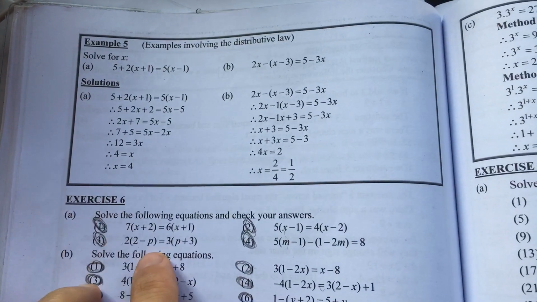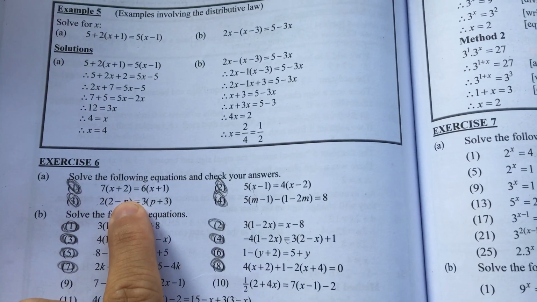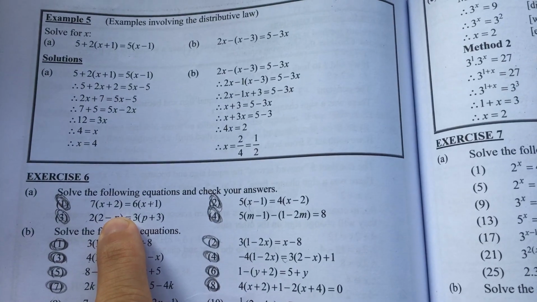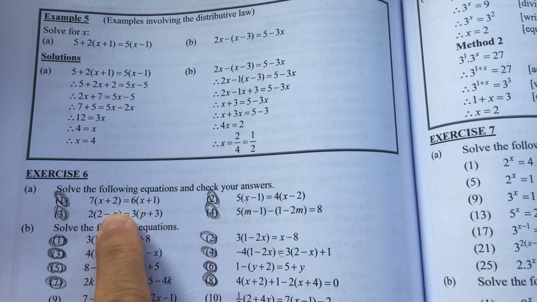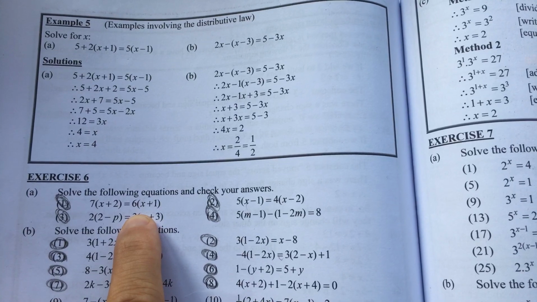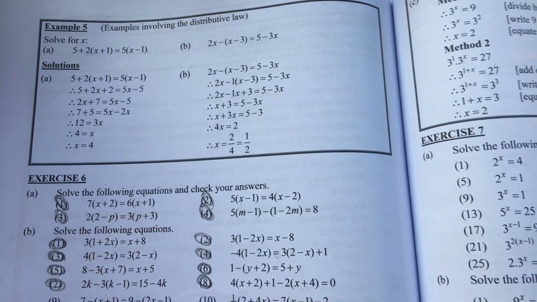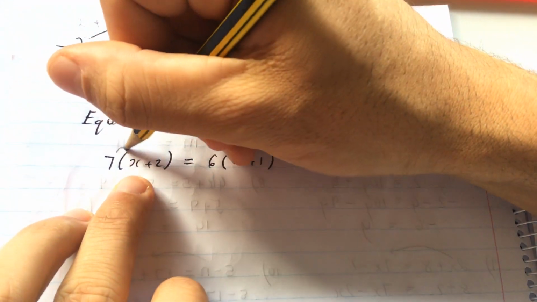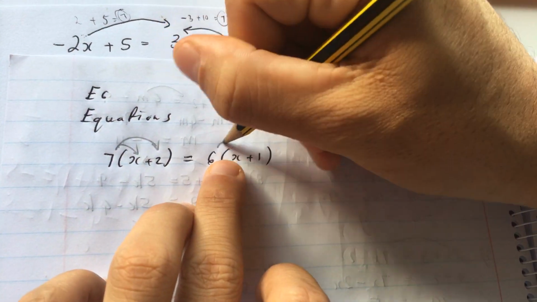Let's do 6a. 7 open brackets x plus 2 close brackets equals 6 open brackets x plus 1. Okay, let's have a look. So what must I do? You should all know this. You did this in term 1. You distribute it in.